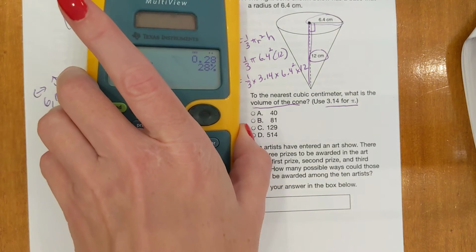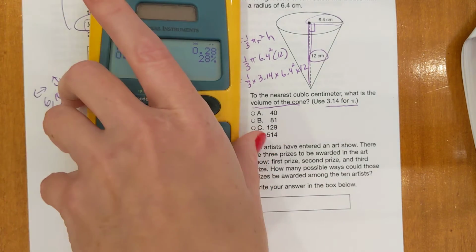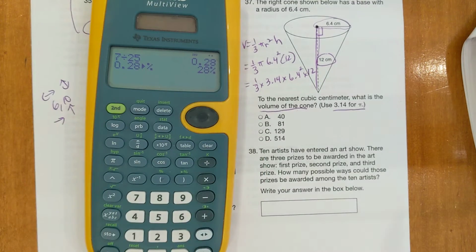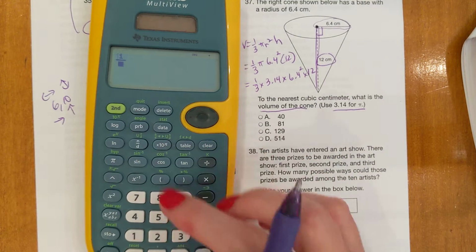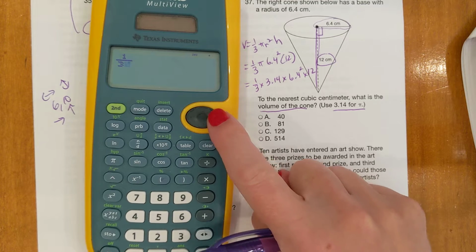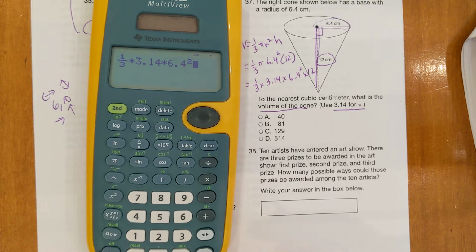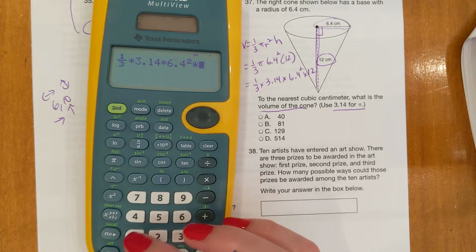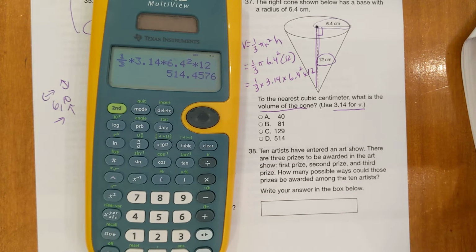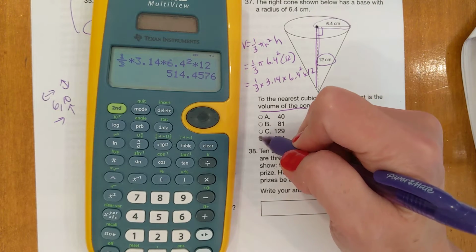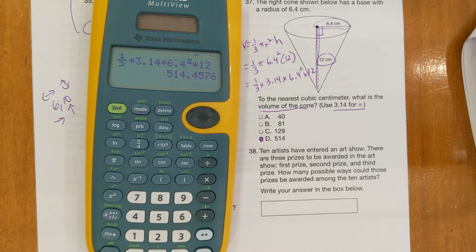All right, so let's do it. I'm going to use my fraction key. So 1, n over d, 3, toggle out of it, and then times 3.14 times 6.4 squared, which is over here to the left of the 7, squared, and then times 12. Enter. You get 514.45. So it was D. Number 38.